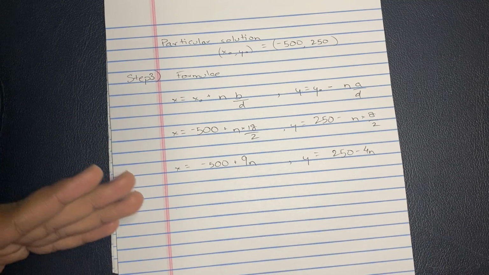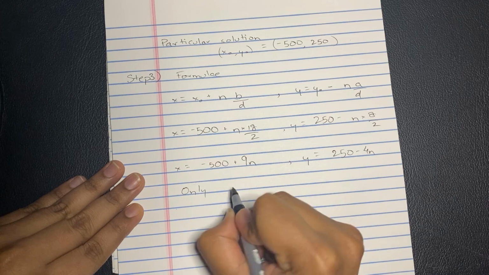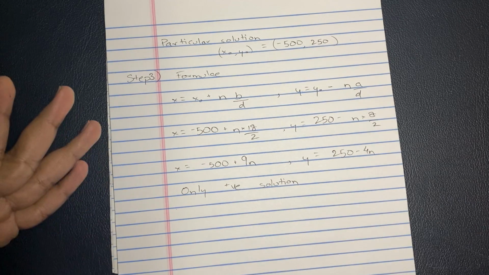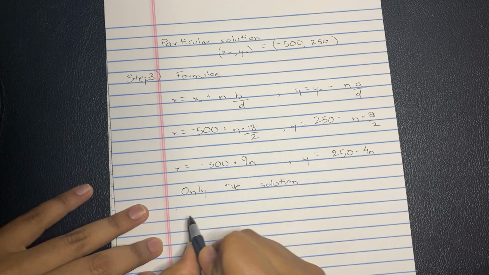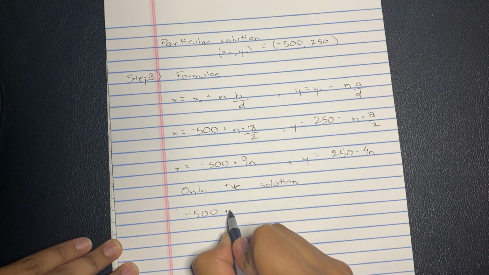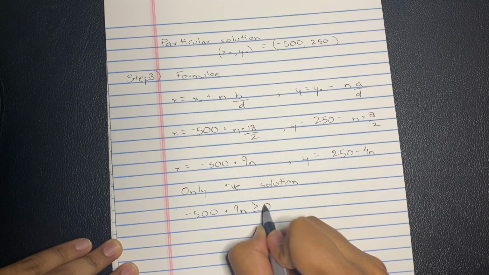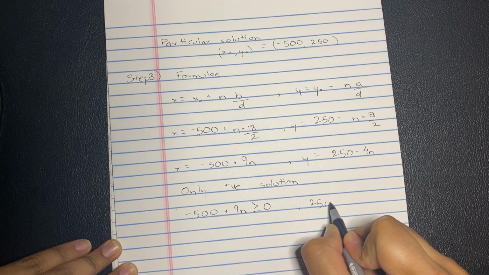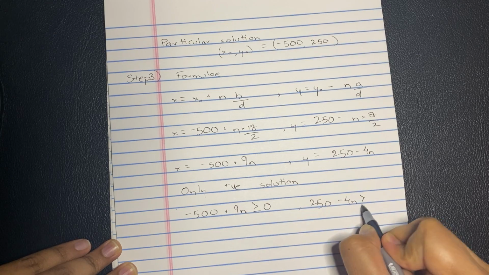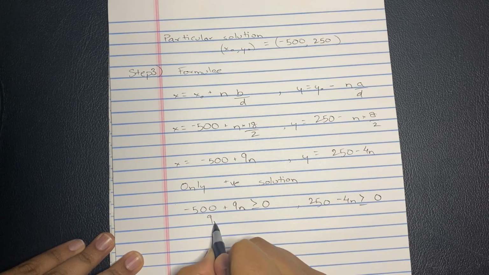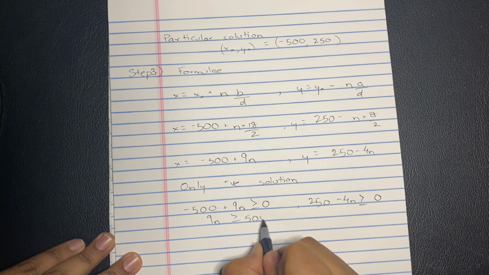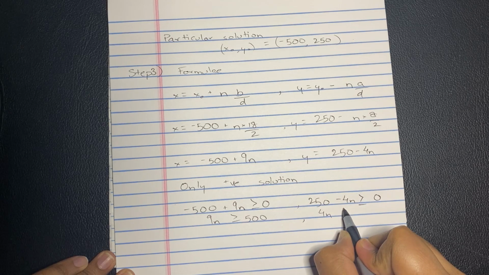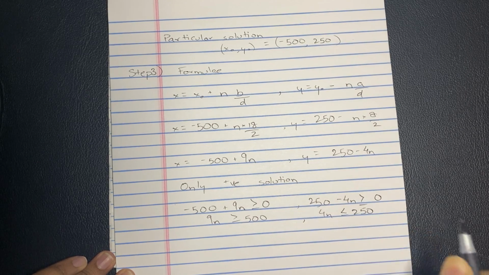We obviously need only positive solutions. Obviously, we can't have a negative number of tiles we're going to use. We only need positive. So we have negative 500 plus 9n greater than or equal to 0, which is what positive is. And then 250 minus 4n greater than or equal to 0. So we have 9n greater than or equal to 500, comma, 4n less than or equal to 250.